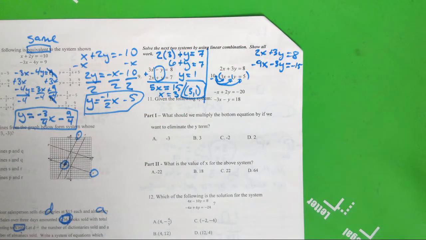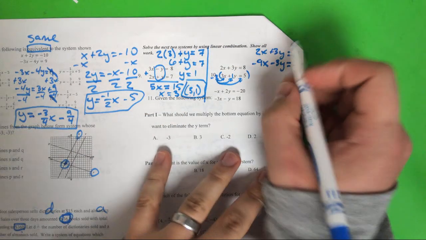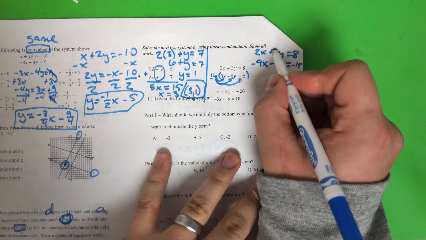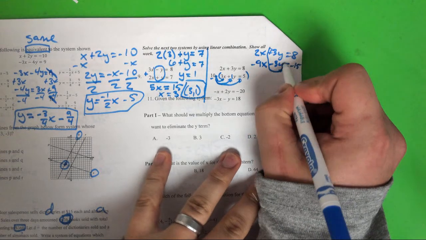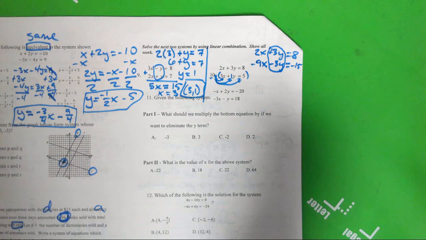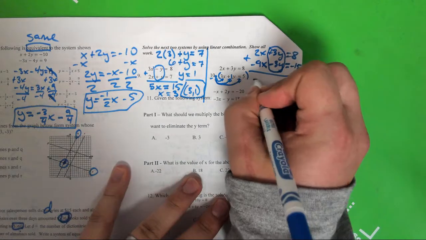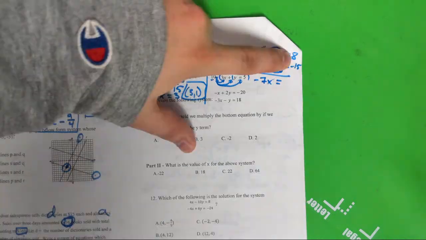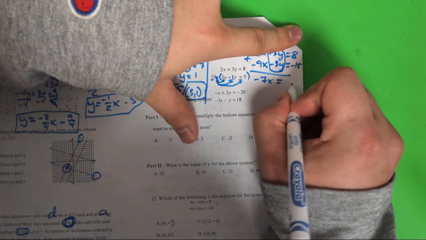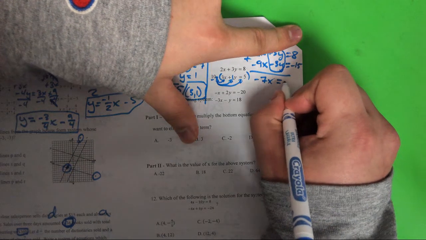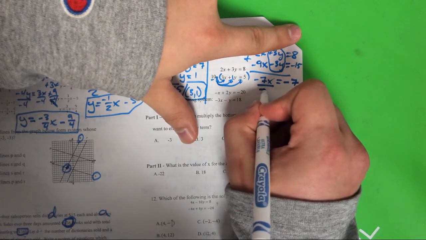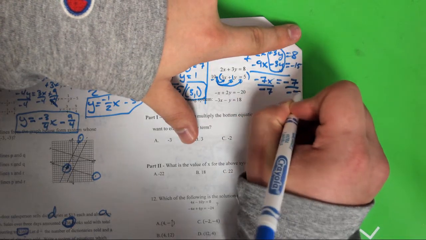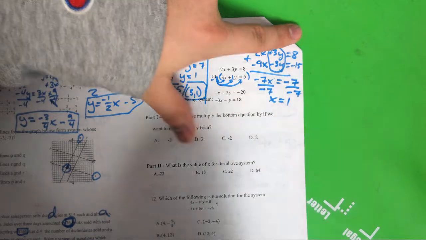From here, we have our zero pair. That's what we wanted. The y's, we've got positive 3, negative 3. So now we can add those two together. We get negative 7x equals 8 minus 15. Negative 7. There we go. So we'll solve for x. Divide by that coefficient. x equals 1.